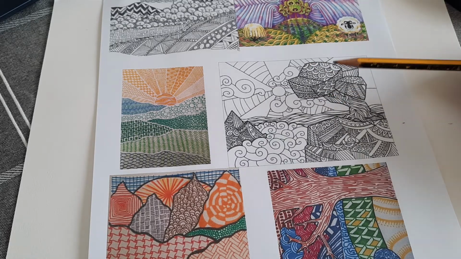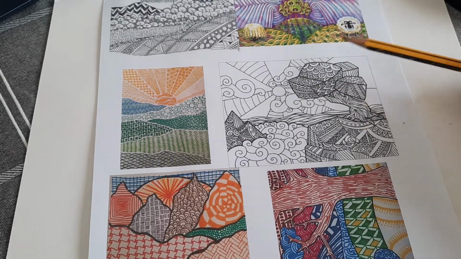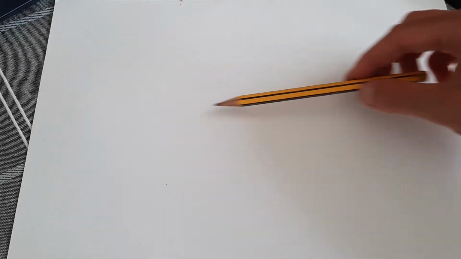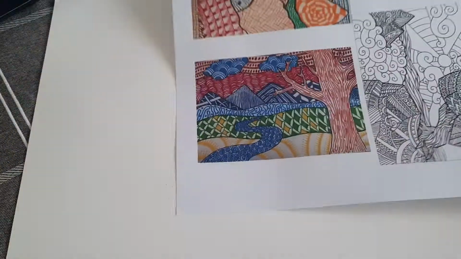So if you want, you can either do it on an A4 piece of paper, or you can do them just about this size, which on an A4 piece of paper, you'd probably be able to do 4. All right, so instead of doing one landscape, why not do 1, 2, 3, and 4? And then you've got yourself a mosaic. Okay, so let's have a little look then.